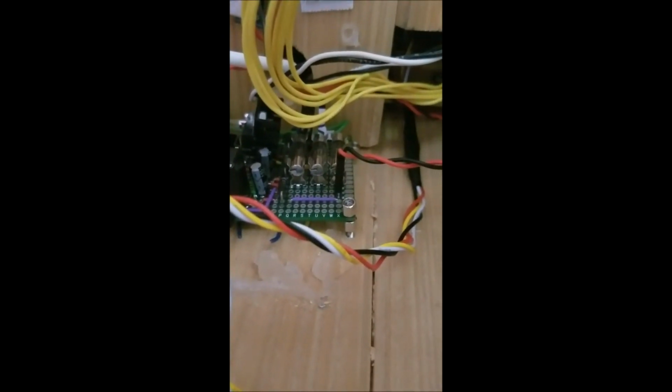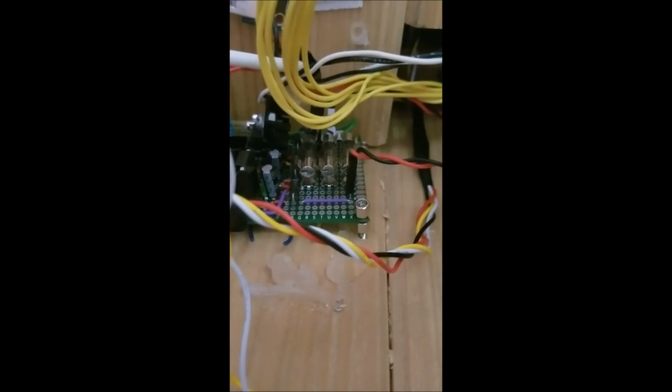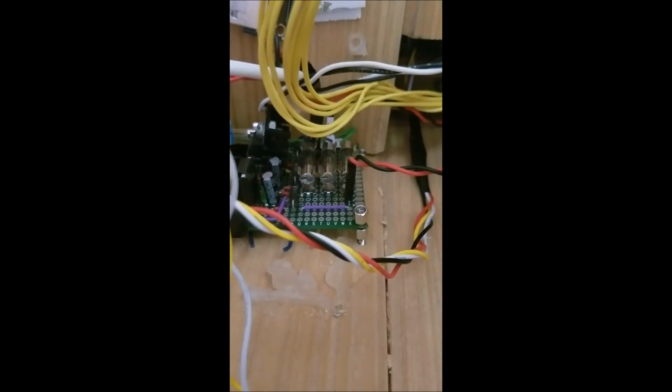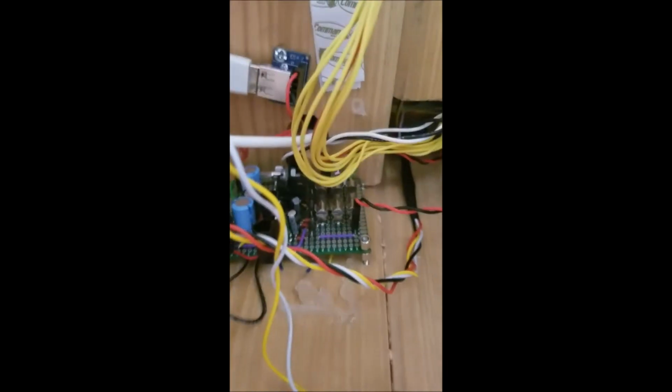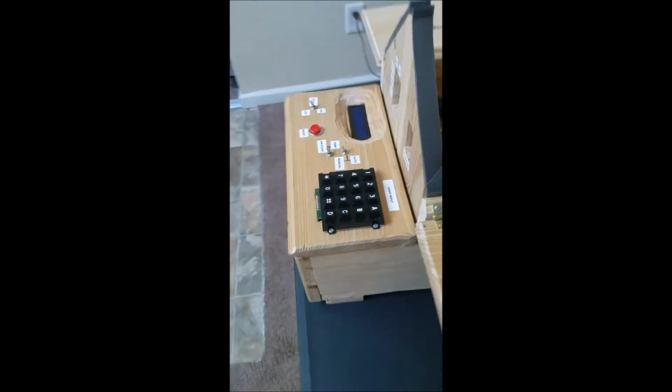Here's our power distribution board powering the entire system. With this we have a 5 volt output for the Pi, 5 volt output for the system, 3.3 volt output for the system, and a 12 volt output for the rest of the system as well. Next we'll look inside the control panel.